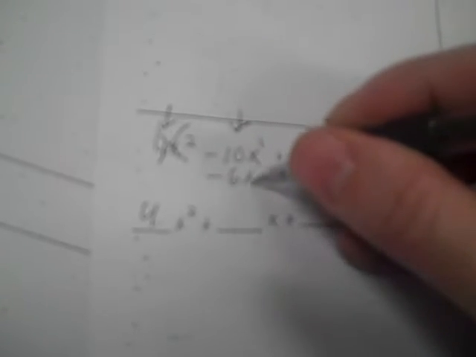The opposite of plus 6 is minus 6, x to the 1. And then I minus 6x to the 1 from the negative 10. Now, a lot of people will put 4 there. They just do 10 minus 6. No, the 10's negative. You're going to take negative 10 minus 6. That's negative 16. Okay?